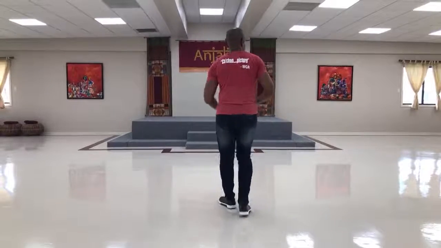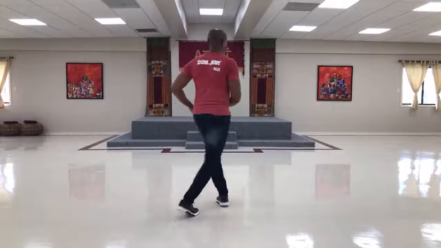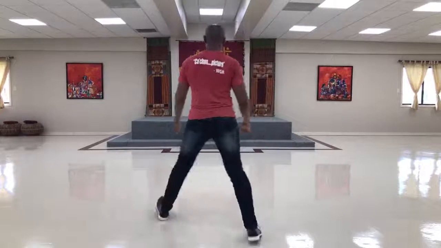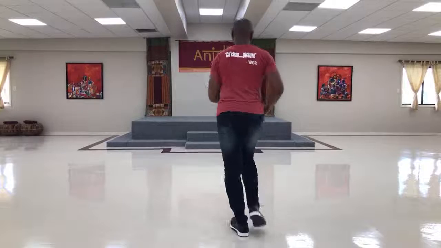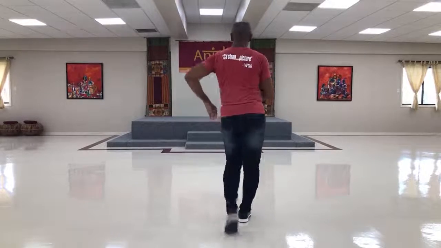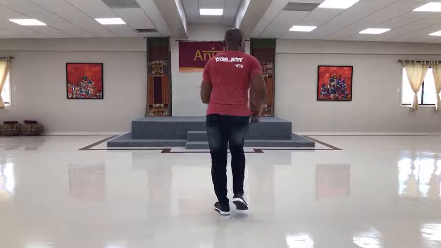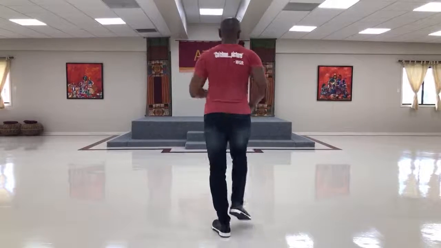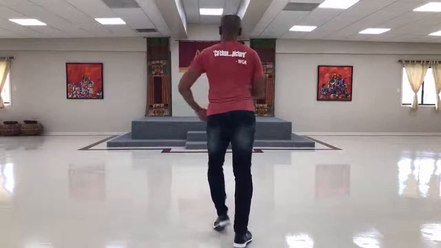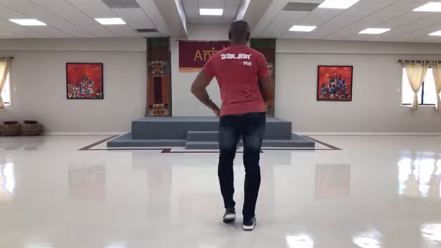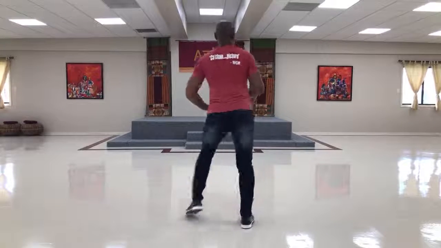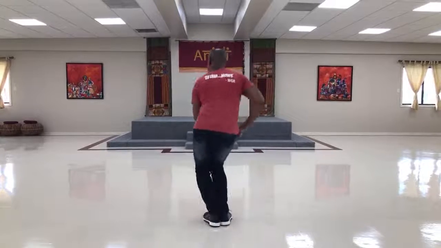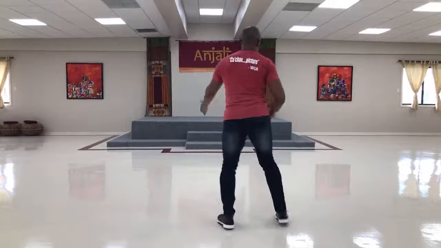Together. Repeat the step. Again. Forward. And forward from the top. Shoulders back. To the side. Great. And back.